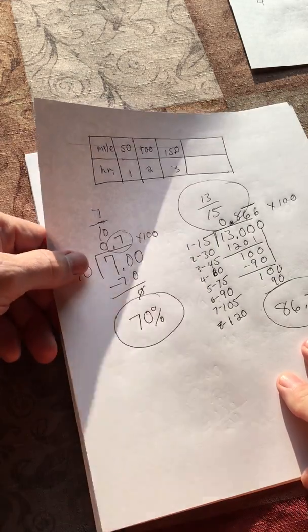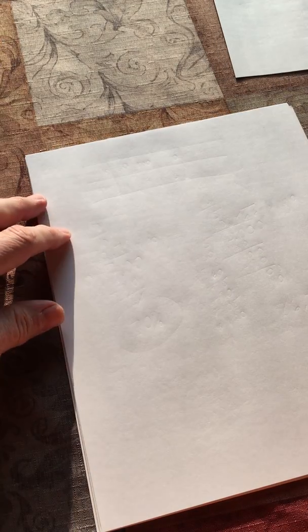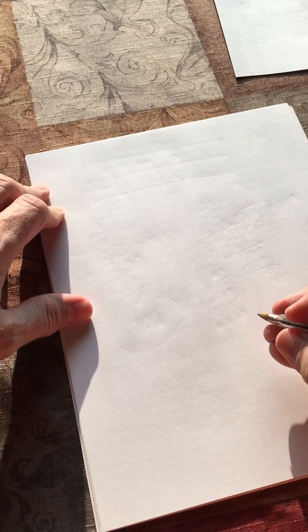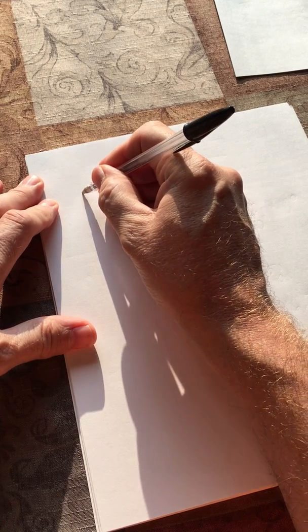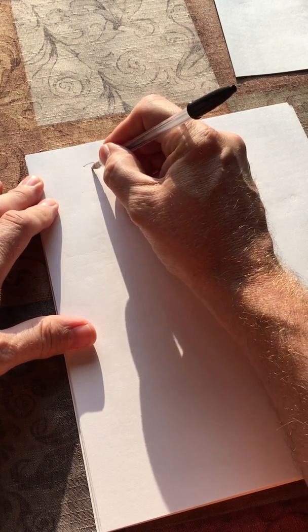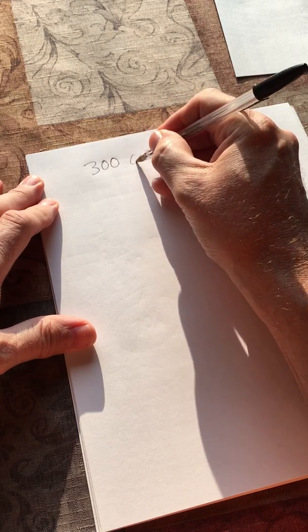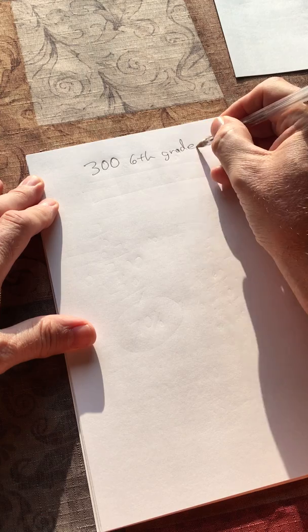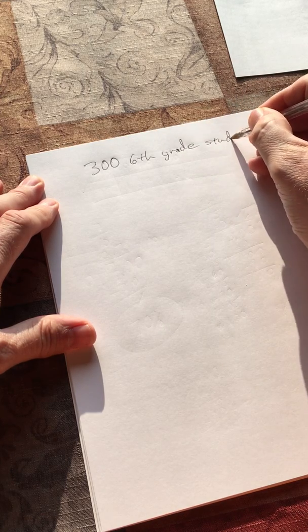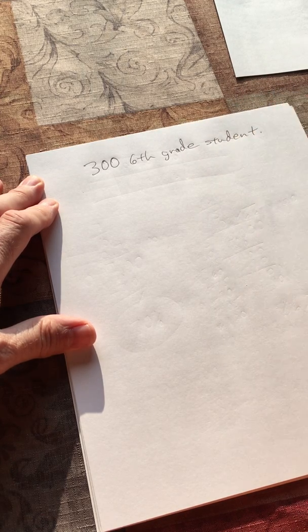Now, here's another problem. Let's say that we are talking about good old Heritage Grove. And we know that there are roughly 300 sixth graders, right? Okay, and every day these students end up going down to the cafeteria.